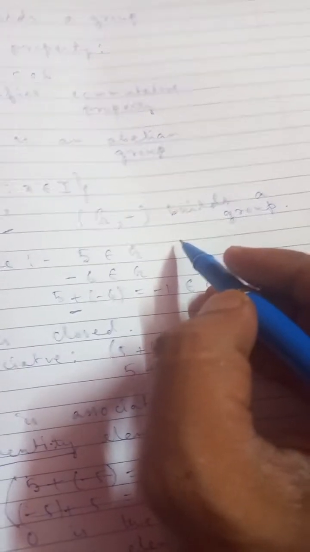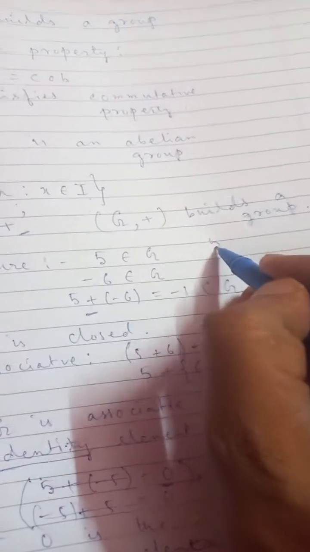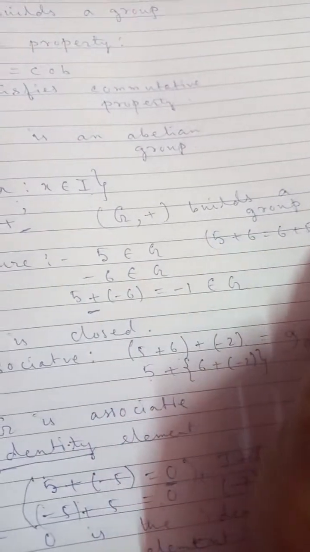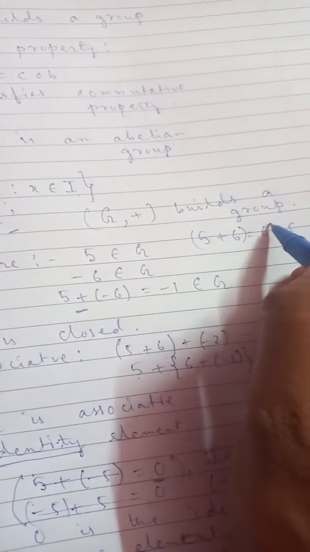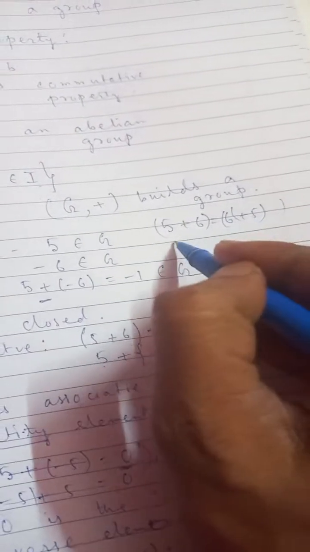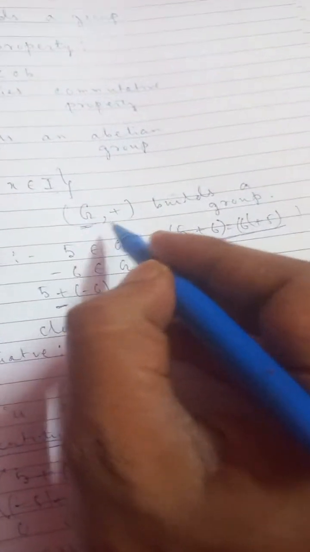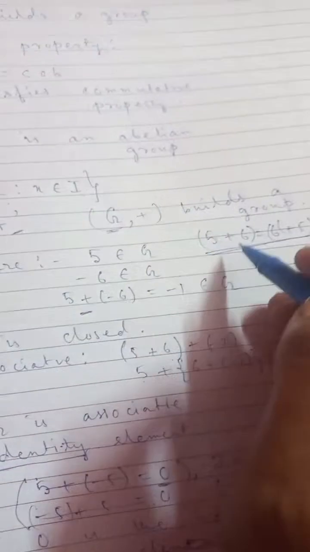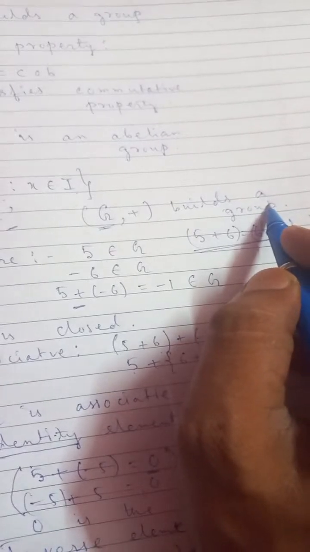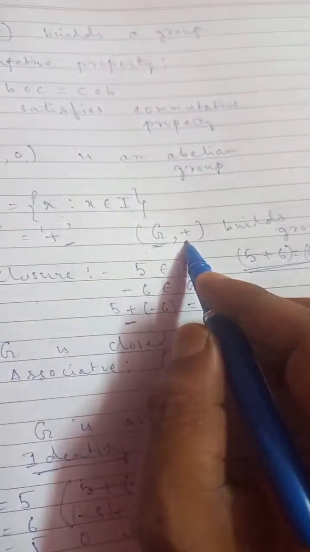Now we will also look at this: 5 plus 6 is equal to 6 plus 5 for all elements in the set G. So we can very easily say that it is abelian also, commutative also. G is commutative, the set of integers is commutative. So G also builds an abelian group. So G will be an abelian group or a commutative group.